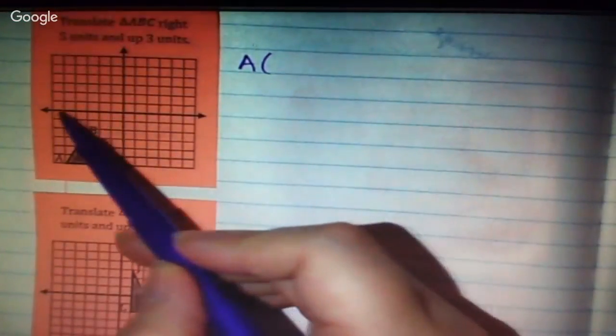So what we're gonna do here is list all of your original points, find the rule, and then list all of your new points without using the graphs. I don't want you to sit there and count. I want you to try to actually use the rules here. So right now, if I look at the graph ABC, where is point A? -5, -6.